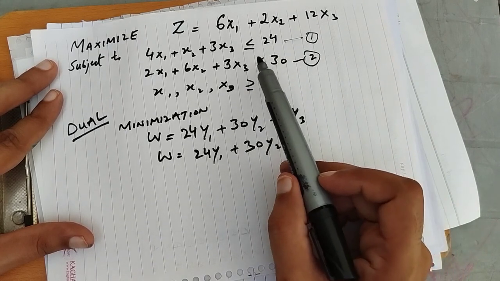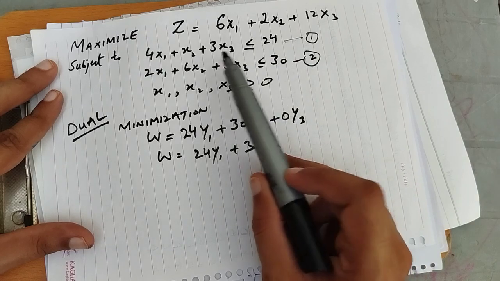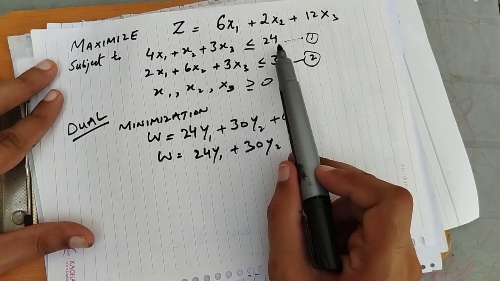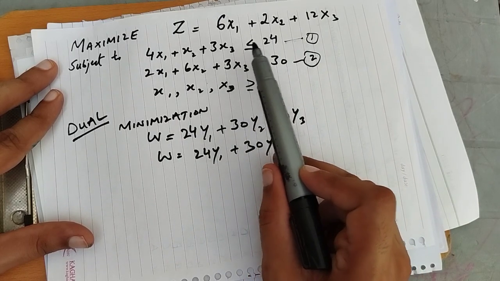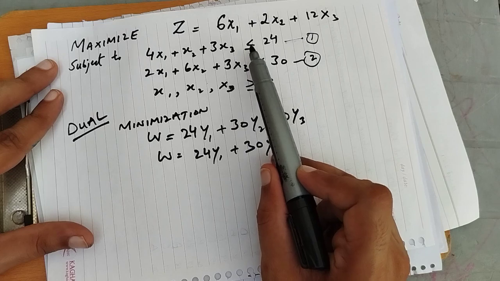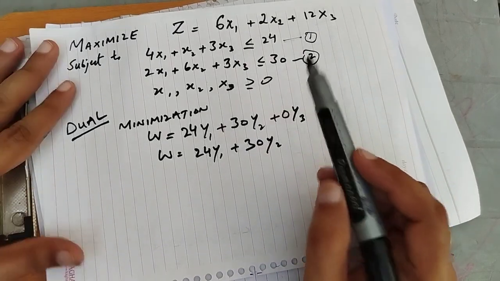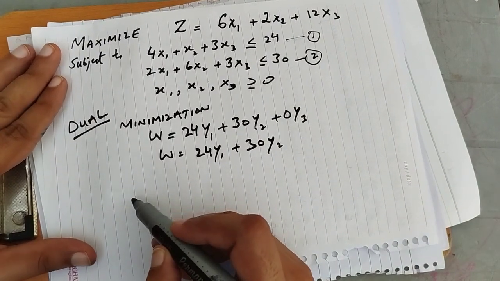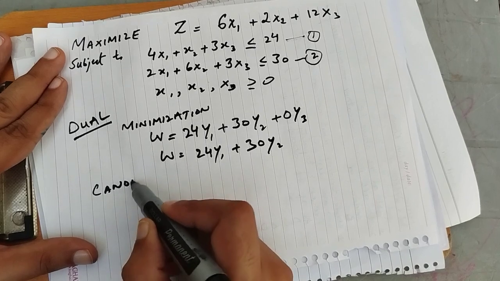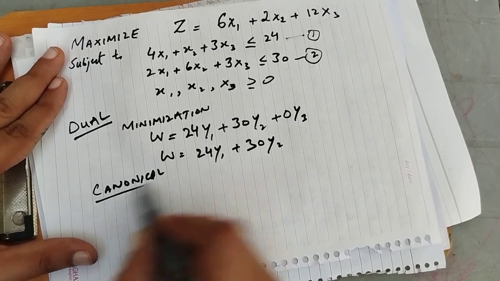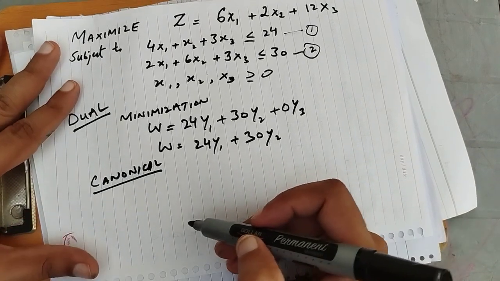We multiply by minus on both sides. When both sides are multiplied, the inequality will be inverted, from less than to greater than. Equal to will be the same. So it is already in the canonical form. The canonical form has to be ensured, just to mention so that you don't miss it.